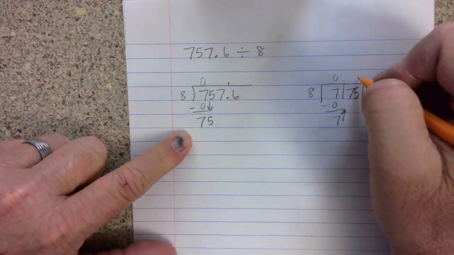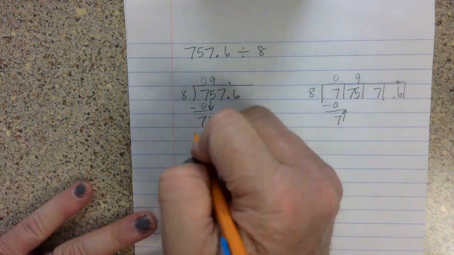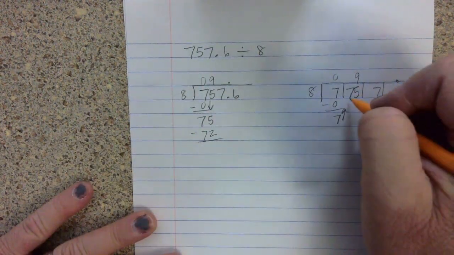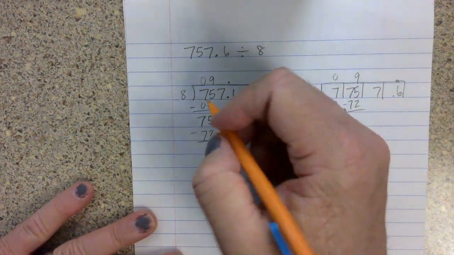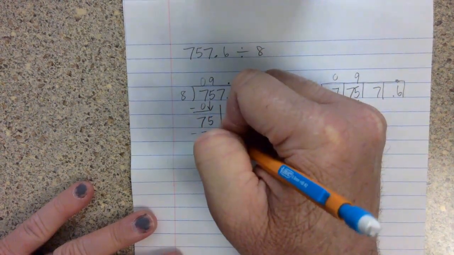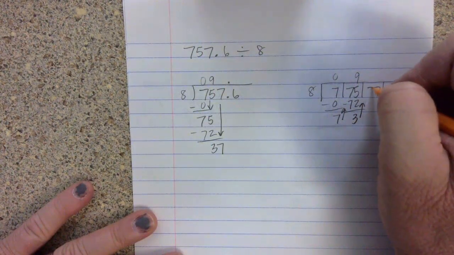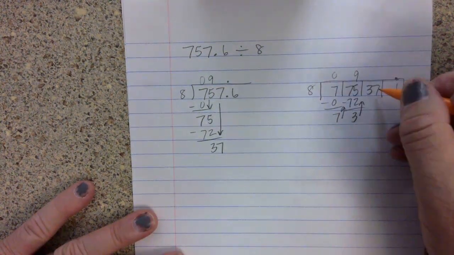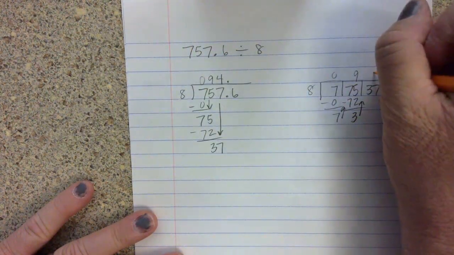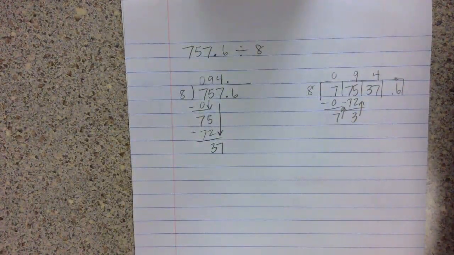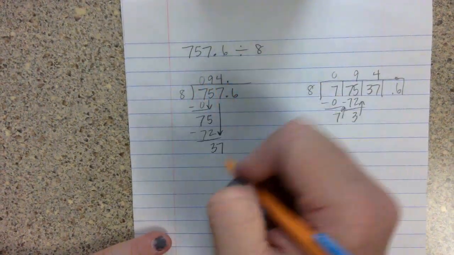Okay, 8 can go into 75 9 times. That makes this 72. 9 times 8 is 72. 75 minus 72 is 3. In this case, we're going to bring down the 7, and bring up the 3 to meet the 7. 8 can go into 37 4 times. 4 times 8 is 32.